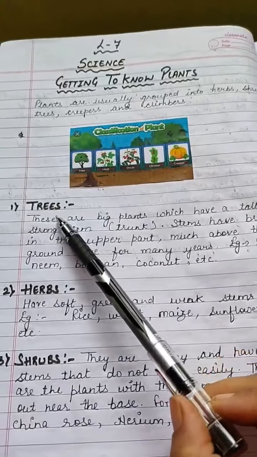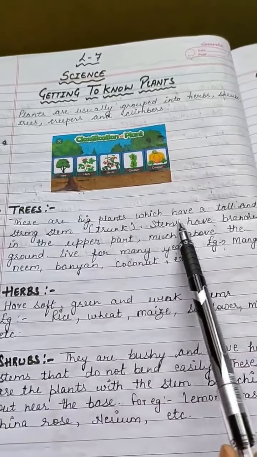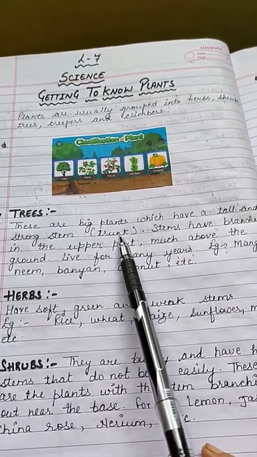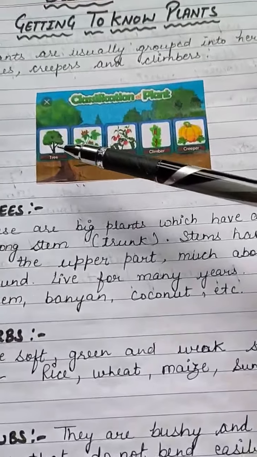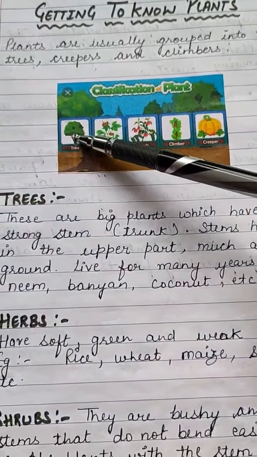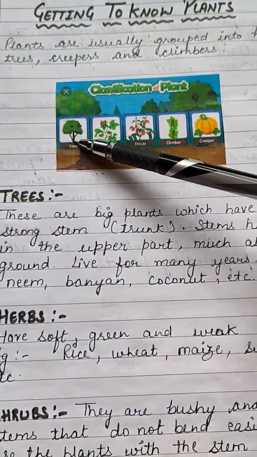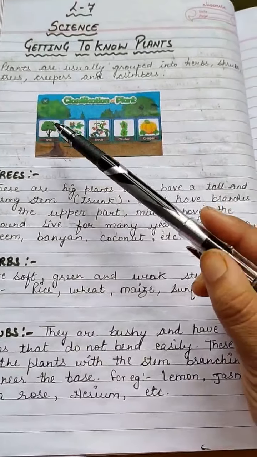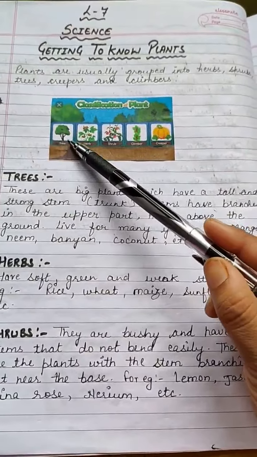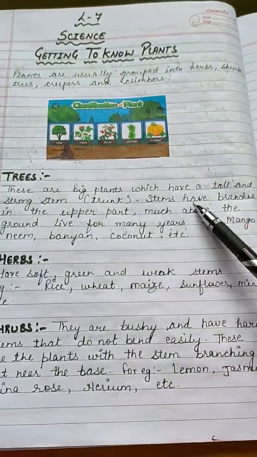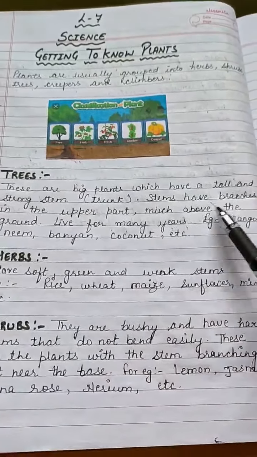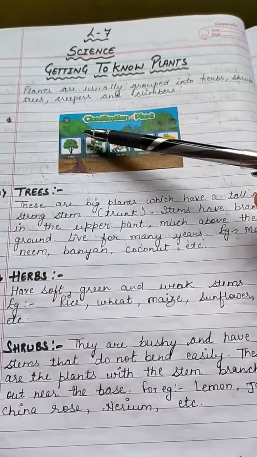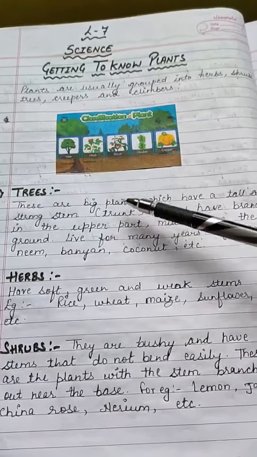So first is trees. These are big plants which have a tall and strong stem which is called the trunk. So this is a tree and this brown part is known as trunk. They are tall and have a strong stem. Stems have branches in the upper part, much above the ground.